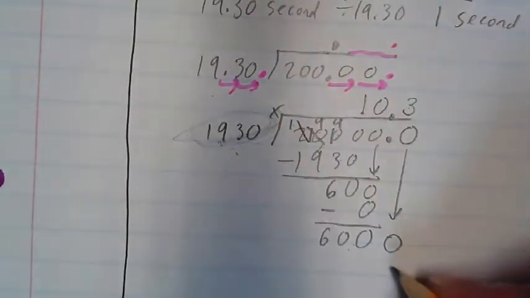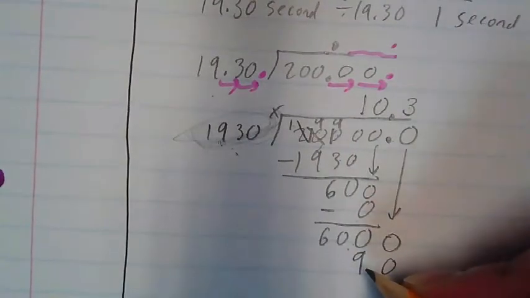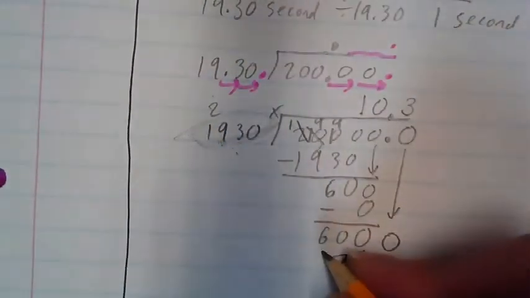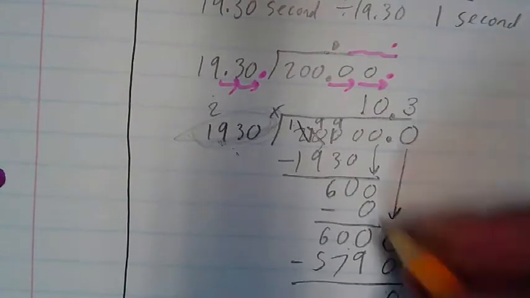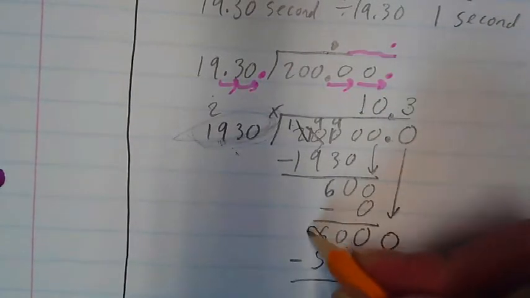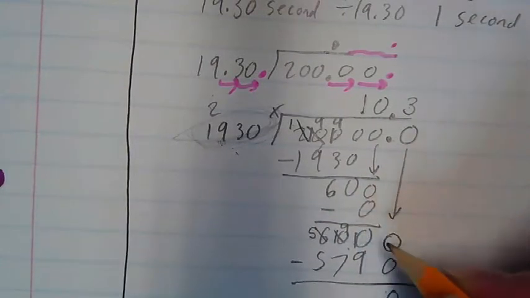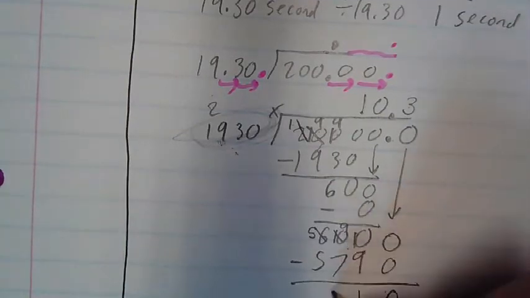3 times 0, 0. 3 times 3, 9. Yeah? 3 times 9, 27. 3 times 1 is 3, plus 2 is 5. All right, here we go again. The regrouping issue. If you notice I'm not saying anything, it's because by now you should know this, right? 10 minus 9 is 1. 9 minus 7 is 2.